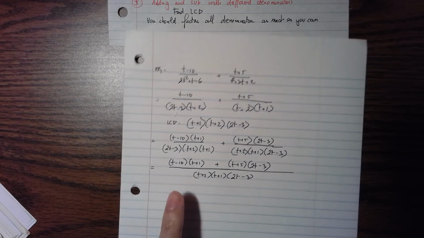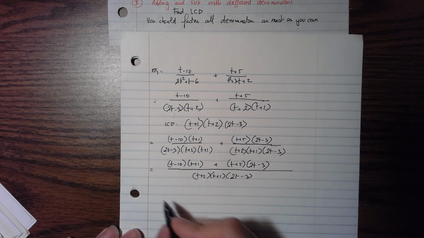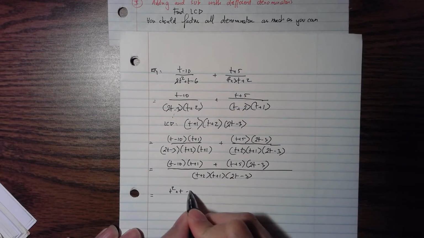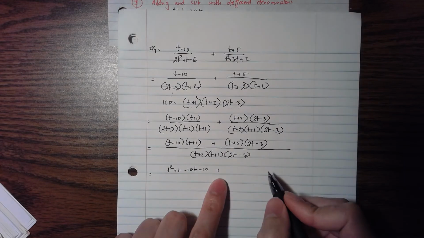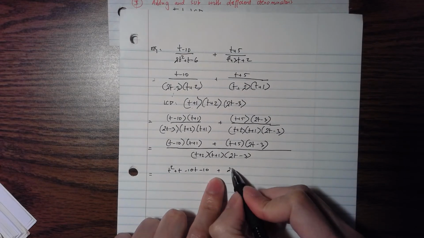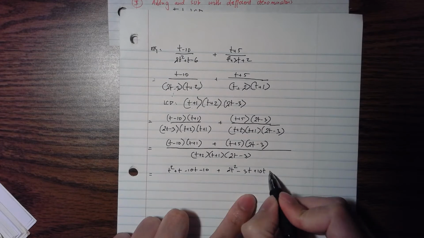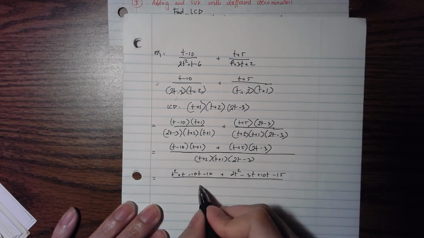Alright, so you just void them because you need to combine like terms, so you have to void them. So t squared plus t minus 10t minus 10. Everybody knows how to void them, so it gives you 2t squared minus 3t plus 10t minus 15. Because if you don't void them, then you cannot combine, right?